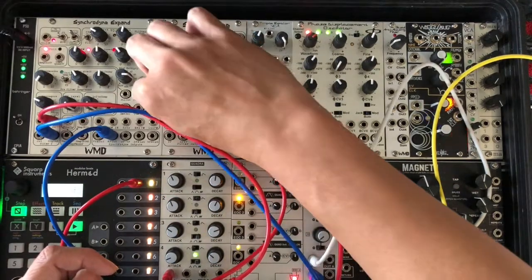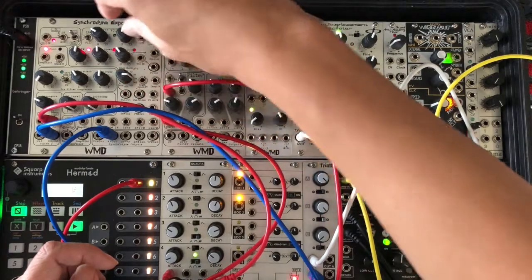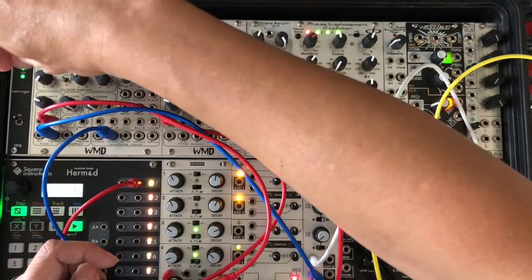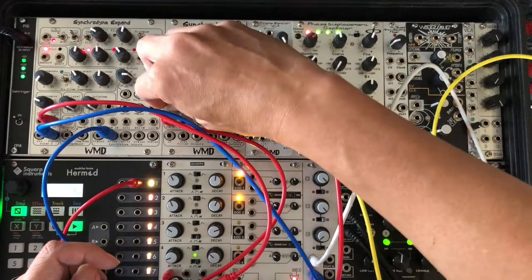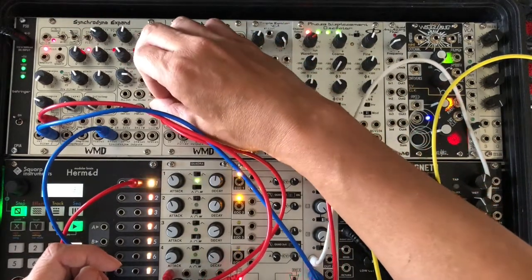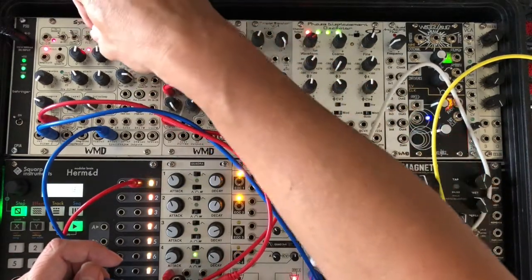So now let's have a listen to it. The frequency cutoff of filter 2 is controlled using the VO2 frequency.